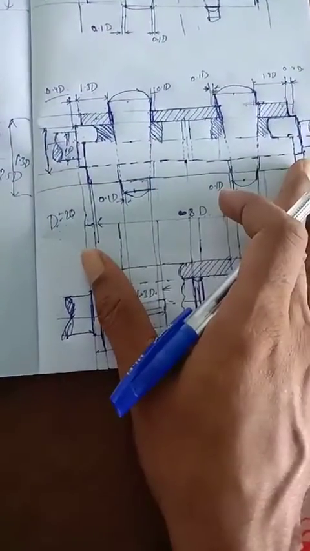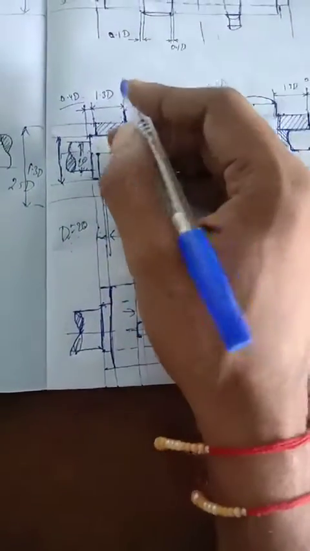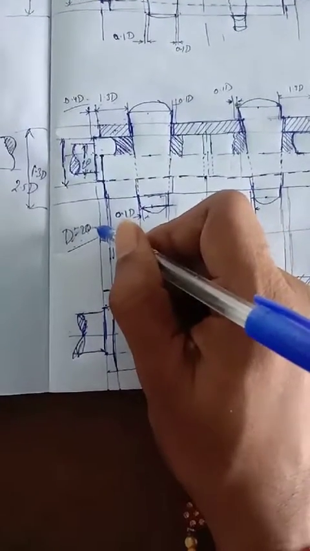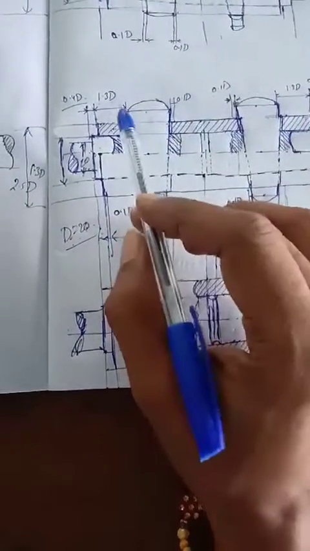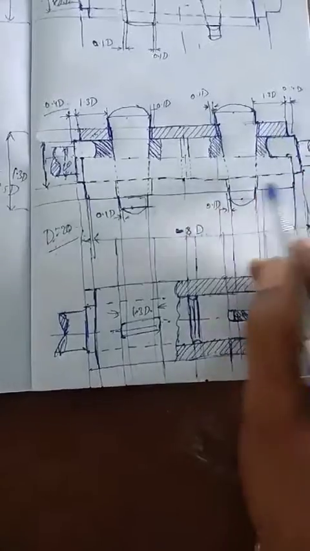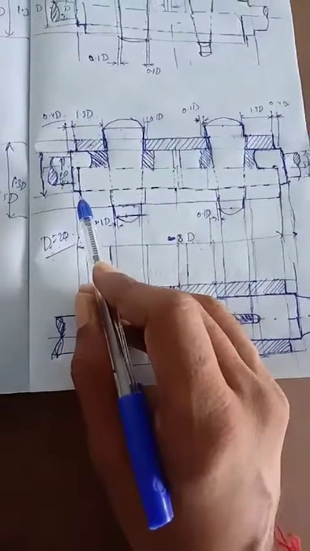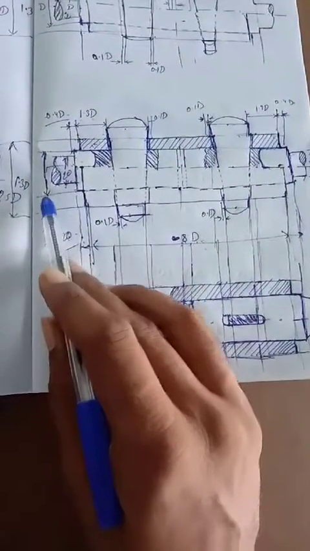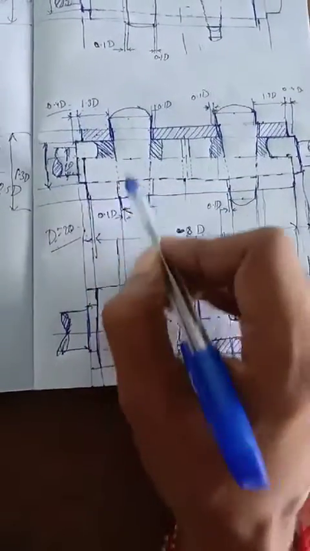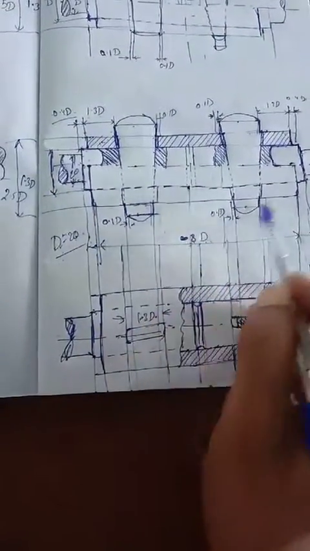But in the question they have given only the diameter D equal to 20 mm to draw the sleeve and cutter joint with the sleeve. Then you should know this diagram very well. If we know the shape of this diagram, we can easily draw it. That's why we need to remember all these distances.